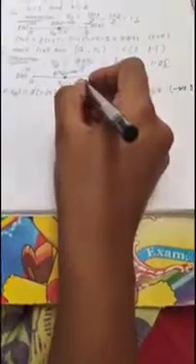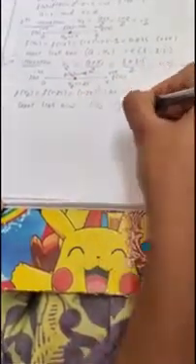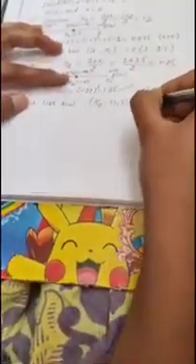Here f of x2 is negative, so the root lies between x2 and x1. That is, the value of x2 is 1.25 and the value of x1 is 1.5.